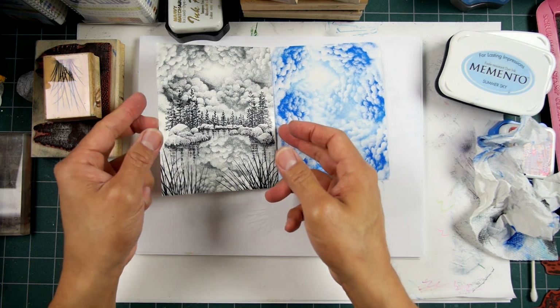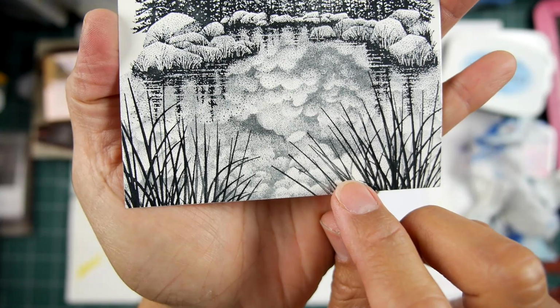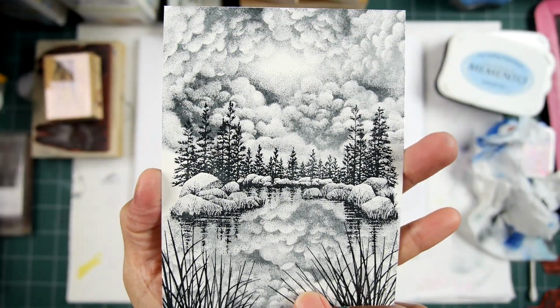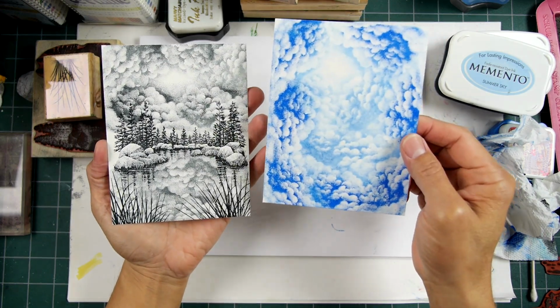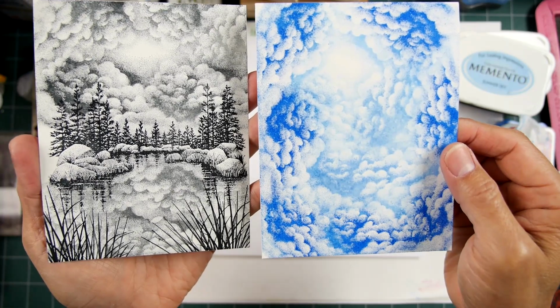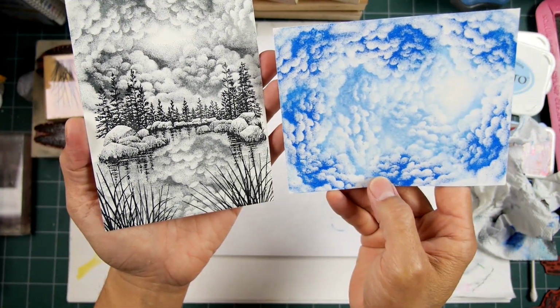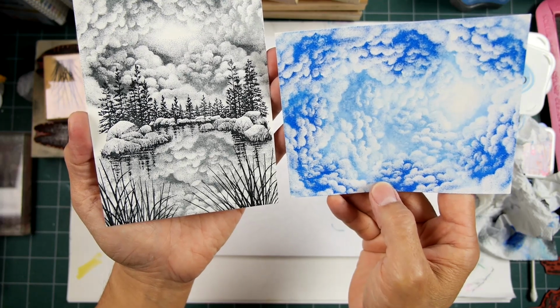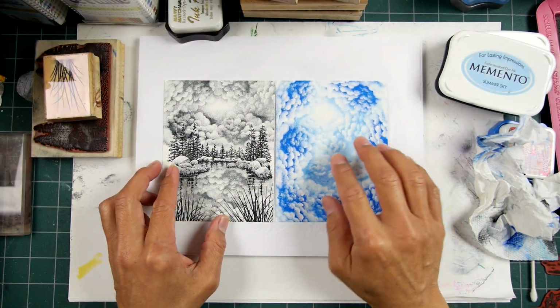Okay? So anyways, controlling our impression strengths using whatever existing inks to create space, depth, and the illusion of lighting. Okay, so another quick lesson on that concept there. Hope you enjoyed it.